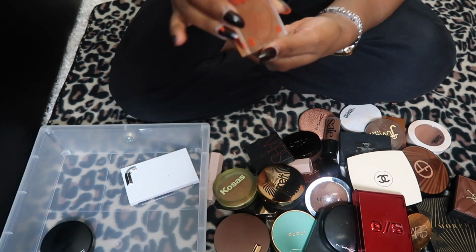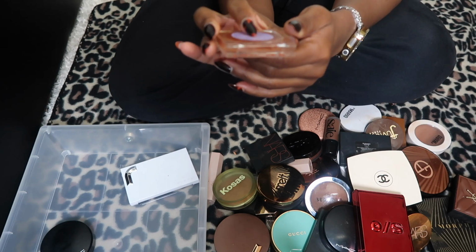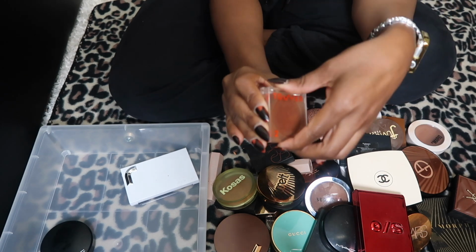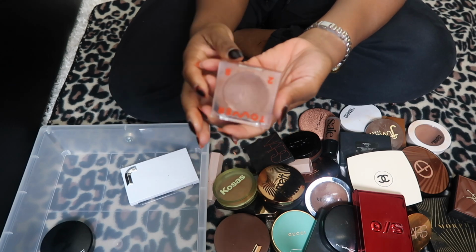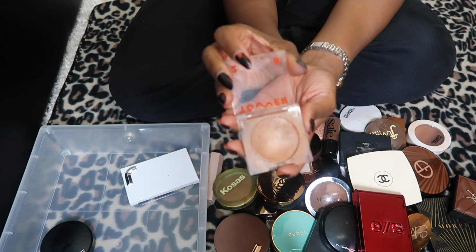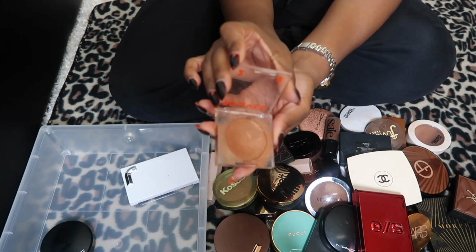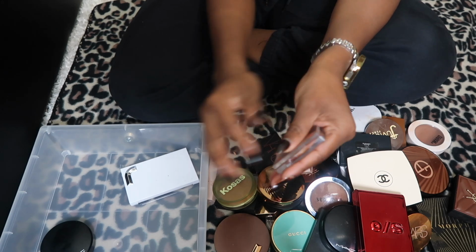And then I have this Tower 28 cream bronzer. Really like this too. It's Bronzino in Best Coast. This gives you a glowy glimmer type of look. I've really gone ham on this. As you can see, it's very loved. Haven't used this since the summer though, but it's really pretty.